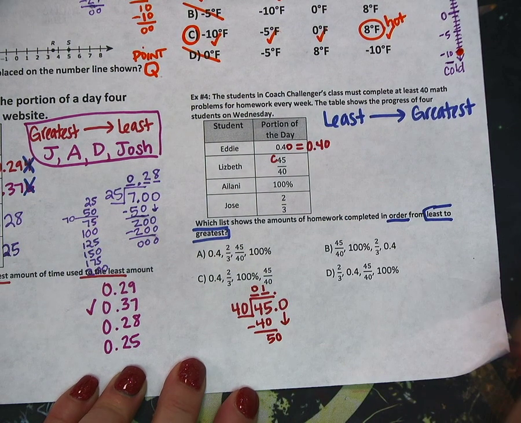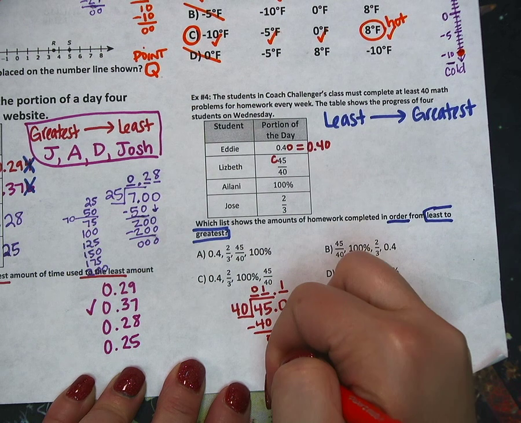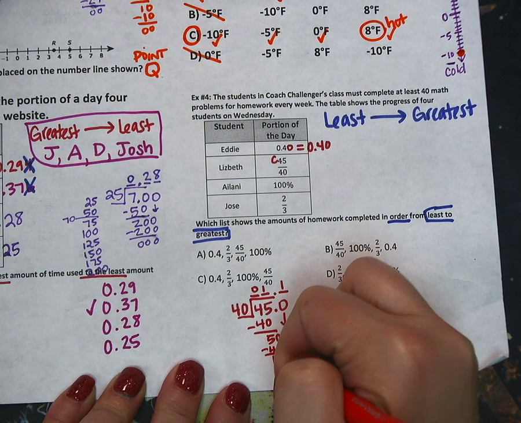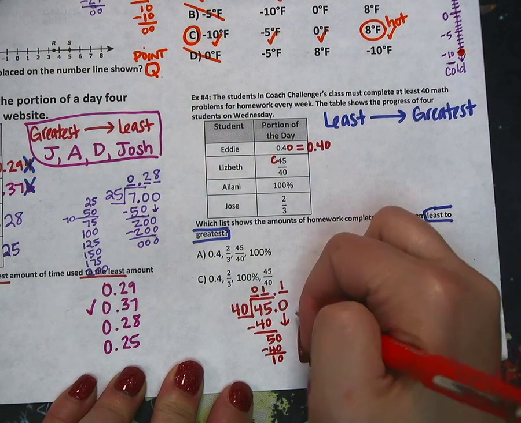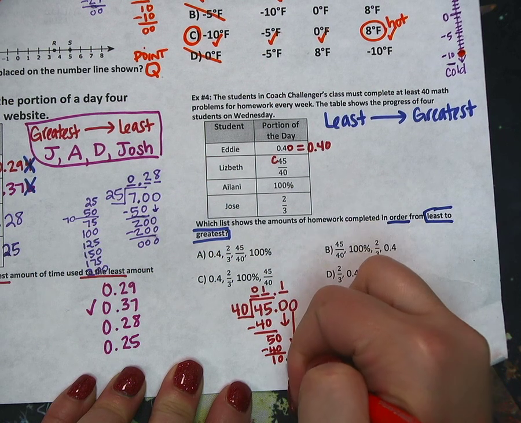Can 40 people sit in 50 chairs? Yes, once. Again, I'm going to subtract. I have 10 left over. I'm going to eat a donut, bring it down.